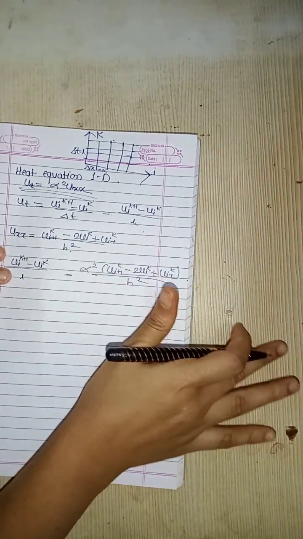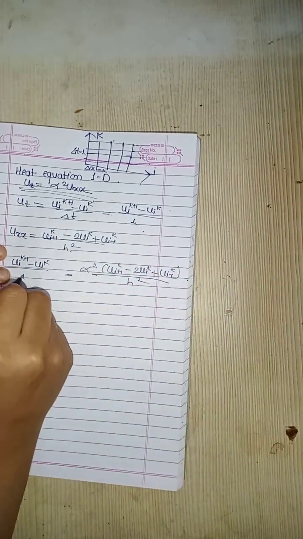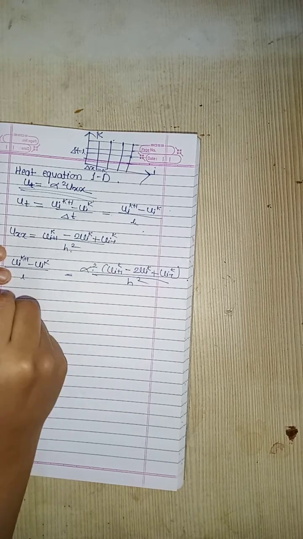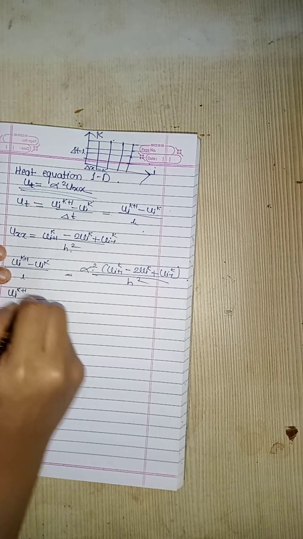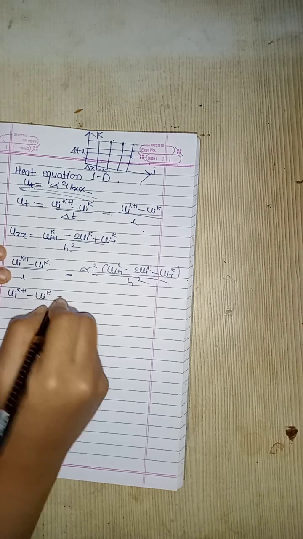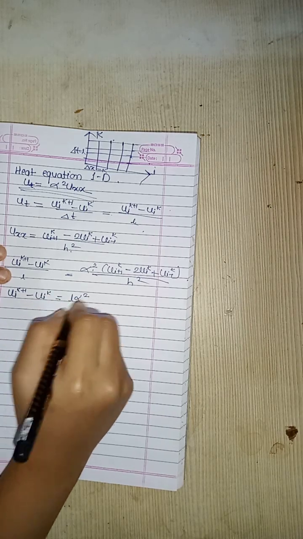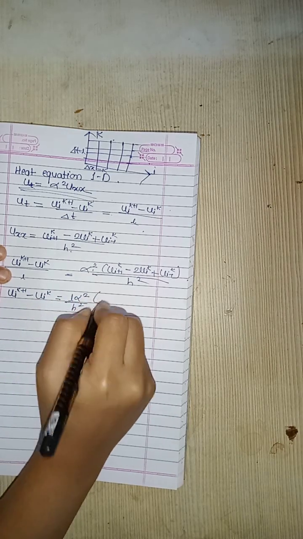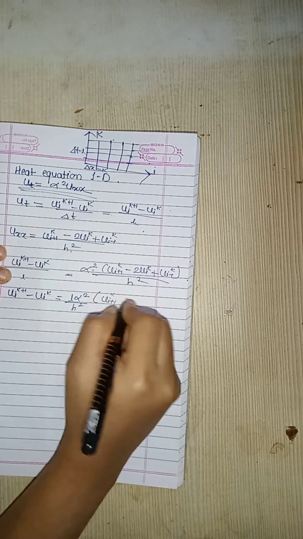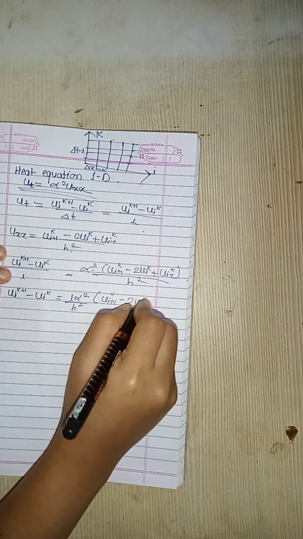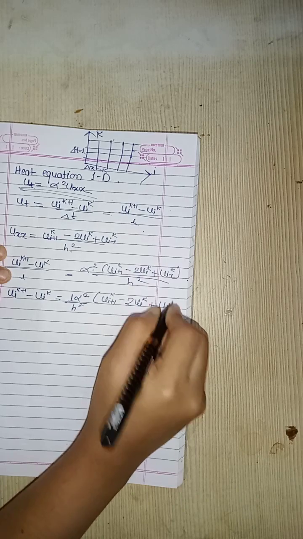So solving this, transferring l to that side, you'll get ui k plus 1 minus ui k equals to l alpha square upon h square into ui plus 1 k minus 2 ui k plus ui minus 1 k.